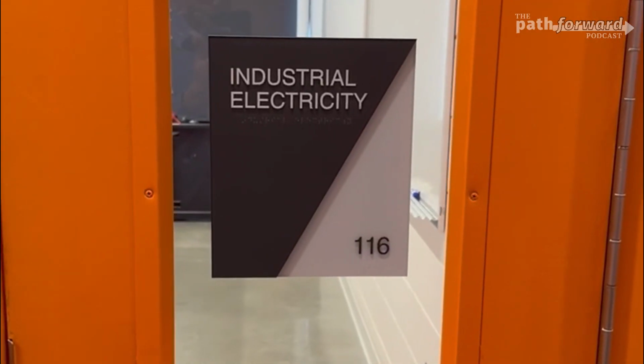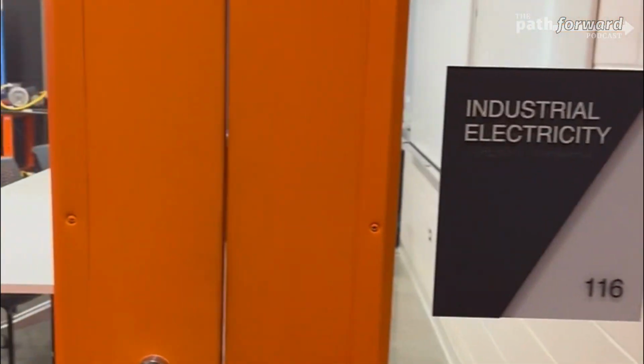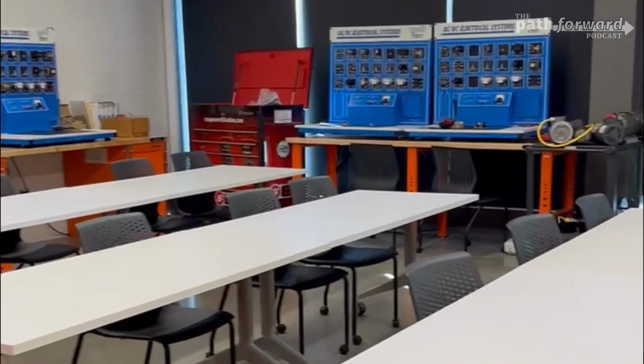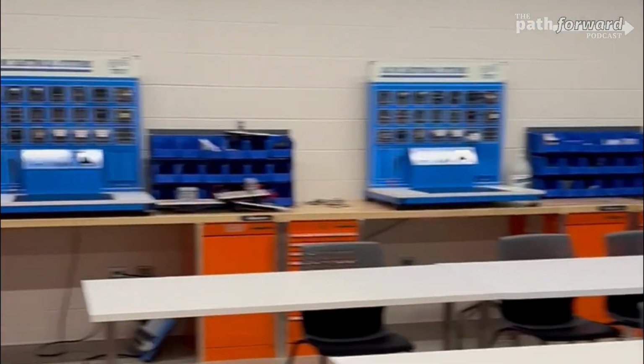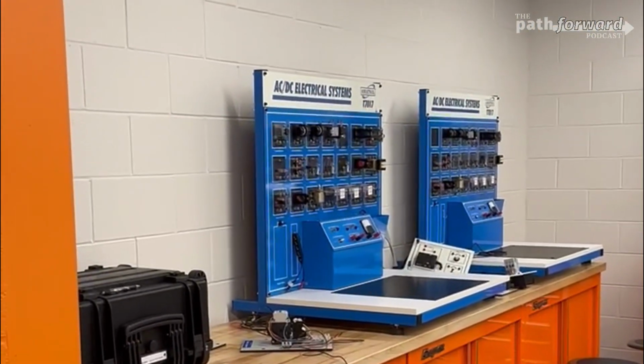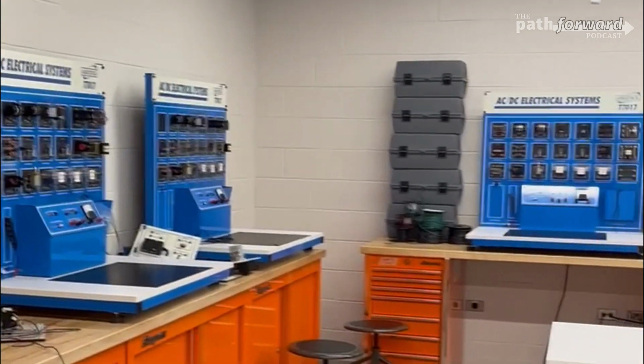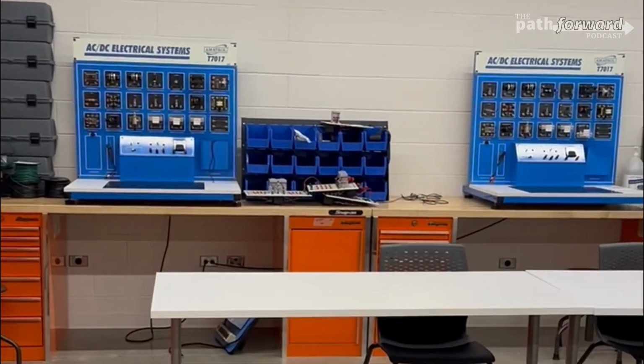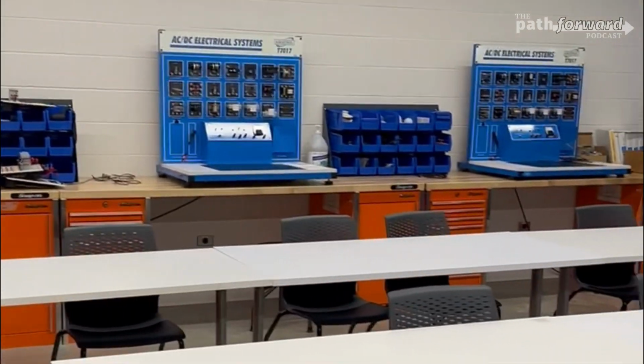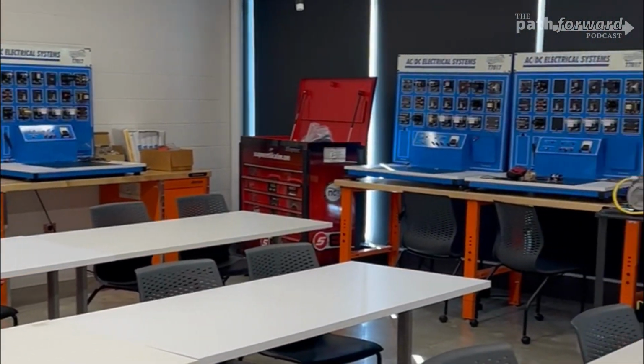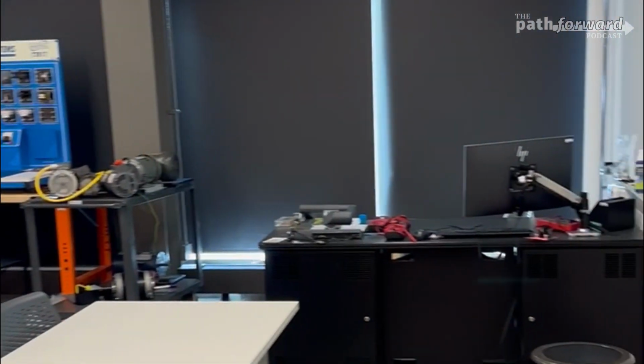All right, now we're going to be going into our industrial electricity lab. This would be the first class in industrial electricity that a student would take. And the idea in this room is that you're starting to learn about the different names of the components and then the theory behind electrical circuits.